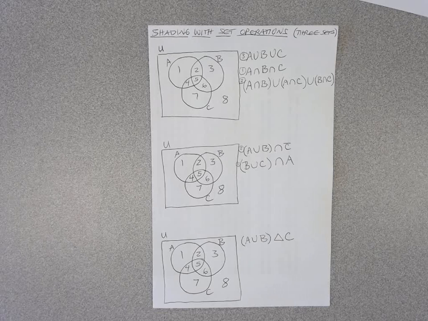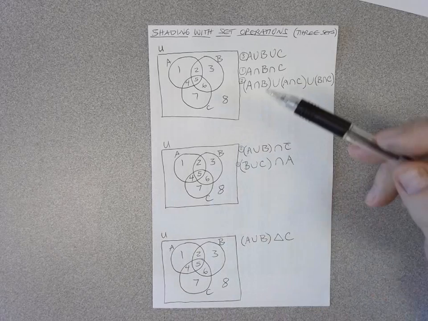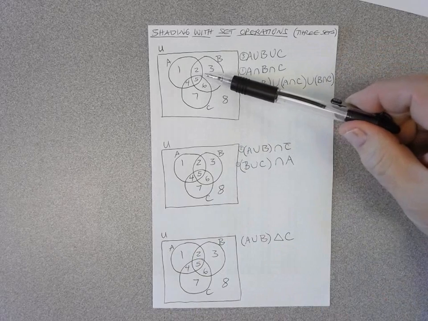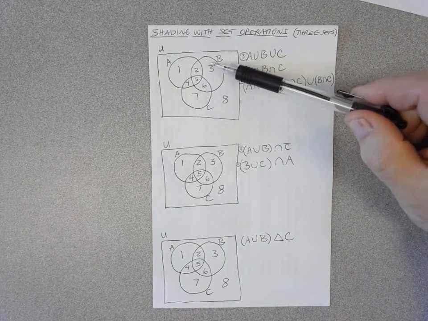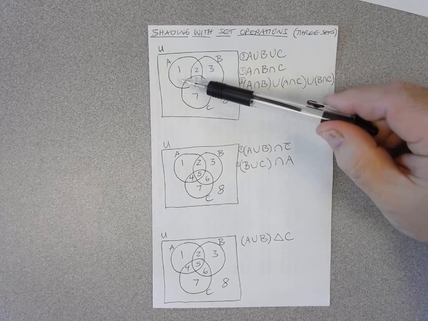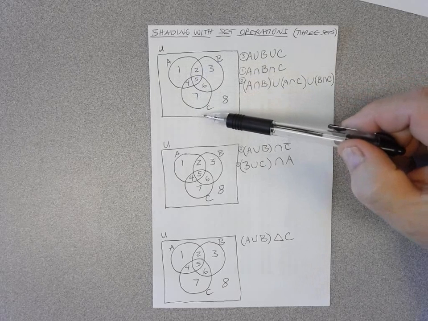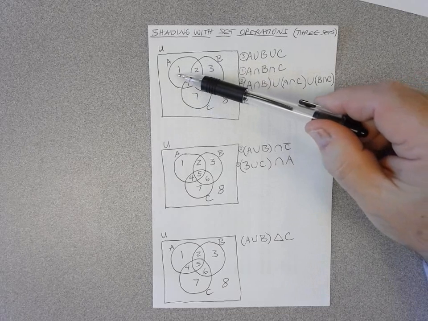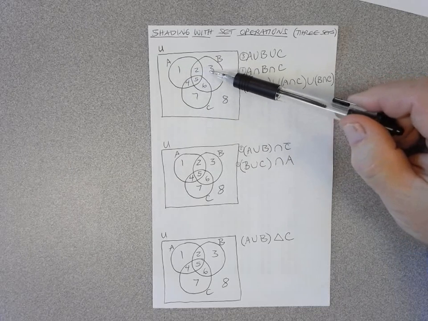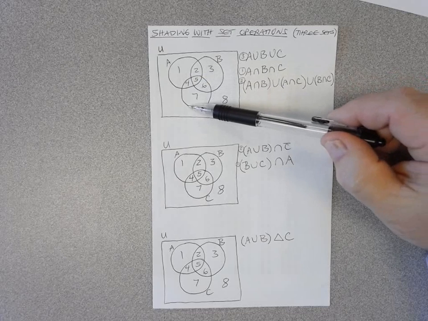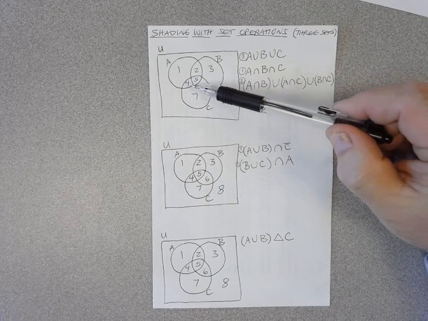In this video, we look at shading to solve the set operations with three sets. This is the standard way of drawing a Venn diagram with three sets. Here we have the universal set, and the sets A, B, and C. These three circles here, you'll be familiar with the Venn diagram for two sets, so A and B. You need to just include this third set across the bottom.